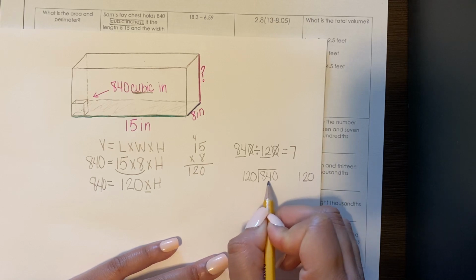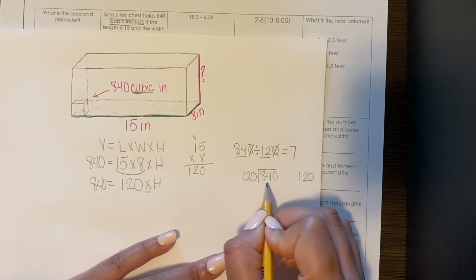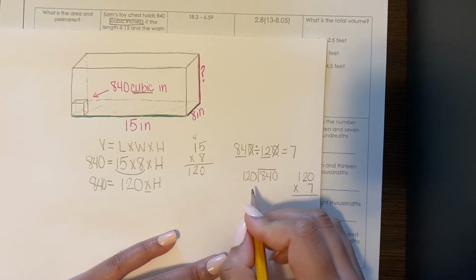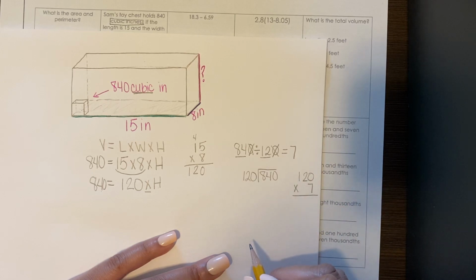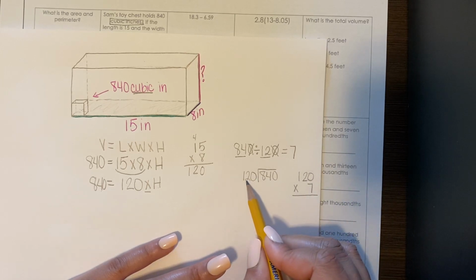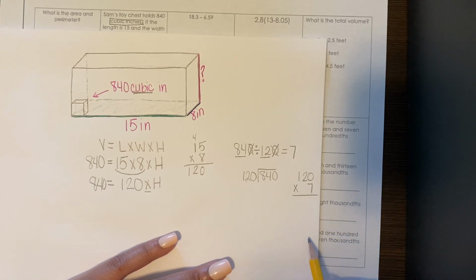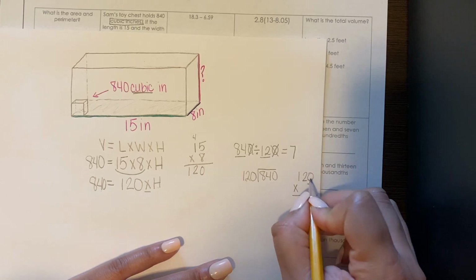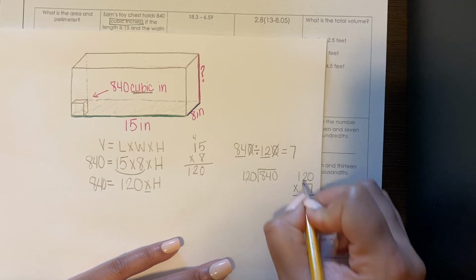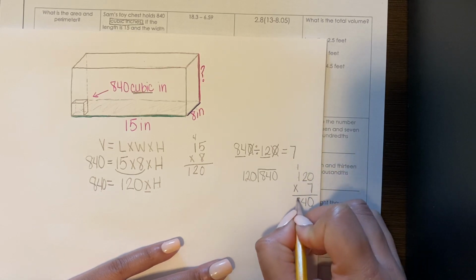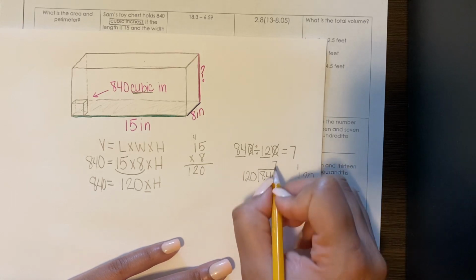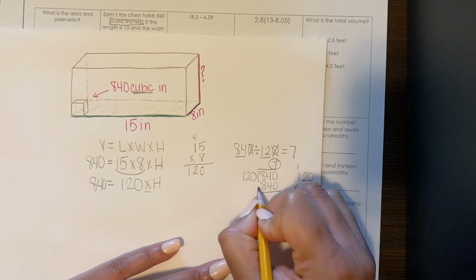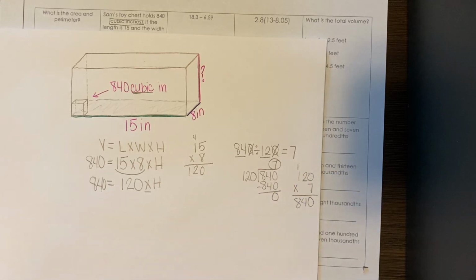I know that 12 and 84 are related because they are in the same fact family, and the missing family member is the number 7, because I know that 7 times 12 is 84. But if you don't know that, just take 120, your divisor, and start multiplying it by different things on the side of your paper until you come close to 840. 7 times 0, 7 times 2 is 14, 7 times 1 plus 1 is 840. Your quotient is 7, because 7 times 120 is 840. When you subtract, you get no remainder.